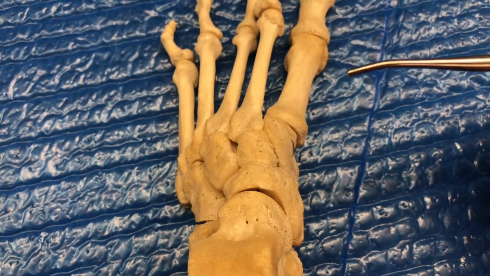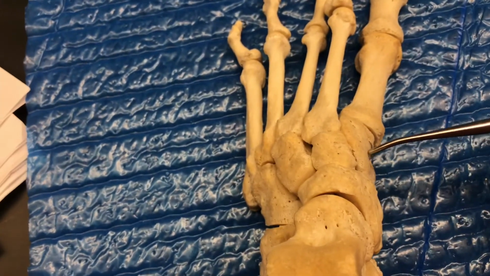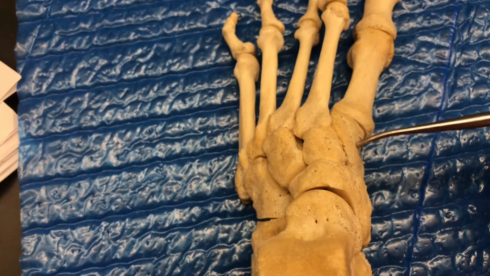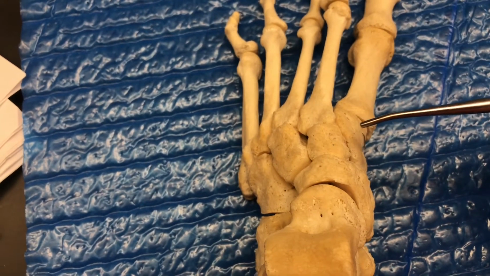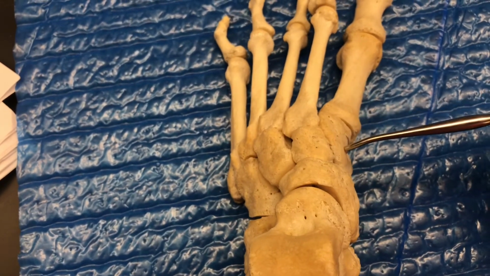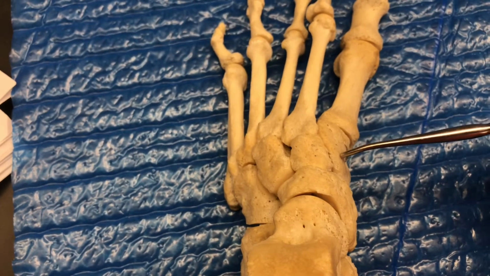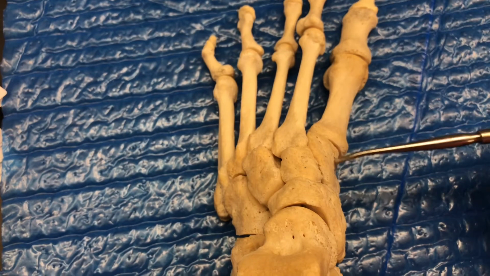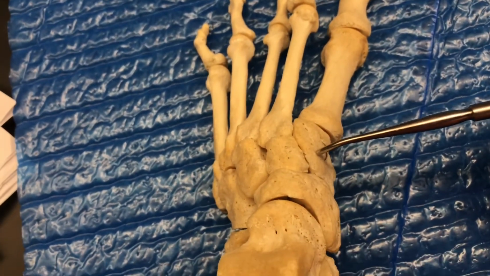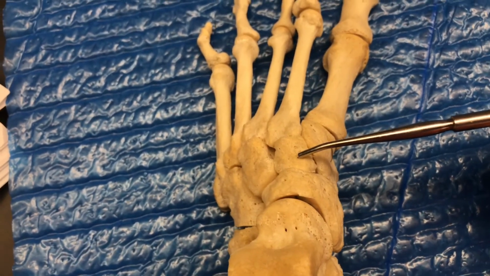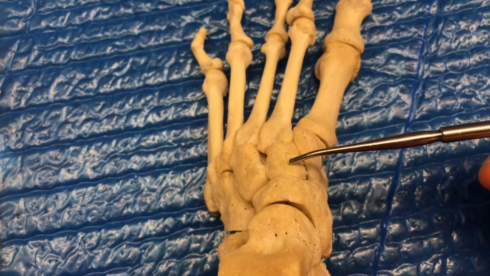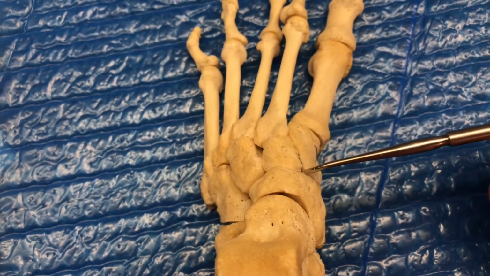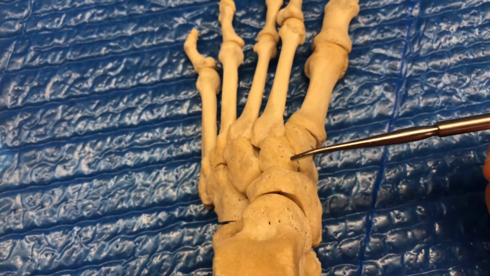Okay. So if we go with those one by one, number 1, cuneiform bone. Number 1, we can call it cuneiform 1, or to keep it even simpler, medial cuneiform, the most medial cuneiform bone. Again, this is the great toe, your toe. So medial cuneiform. Here is the middle or cuneiform bone number 2. Middle, because it's located between the 2 other cuneiform bones.